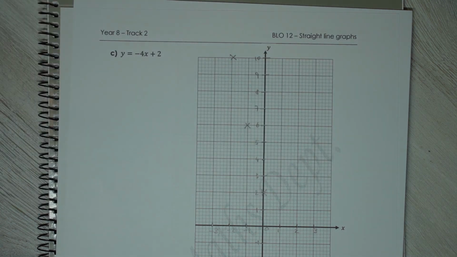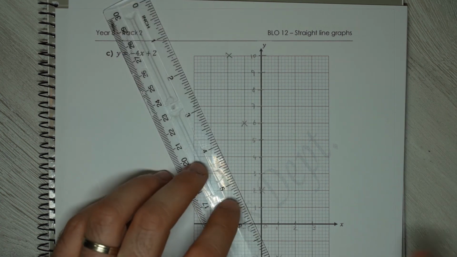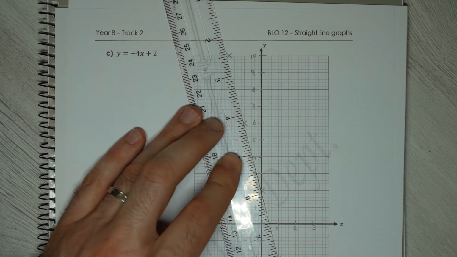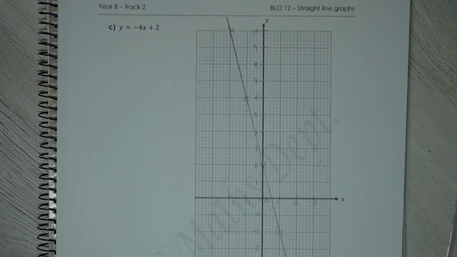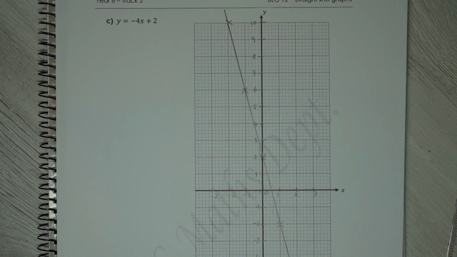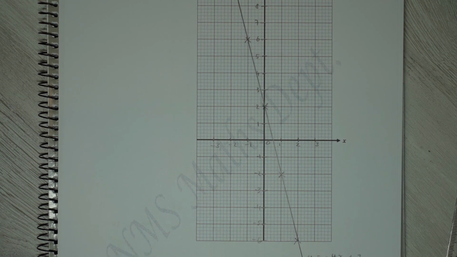All we need to do now is to join the points to form a line. So we use a ruler and join the points. And that is the line y = -4x + 2. So that's how we plot a straight line graph. Of course, it is very easy when we have the coordinates. We just need to plot the points.